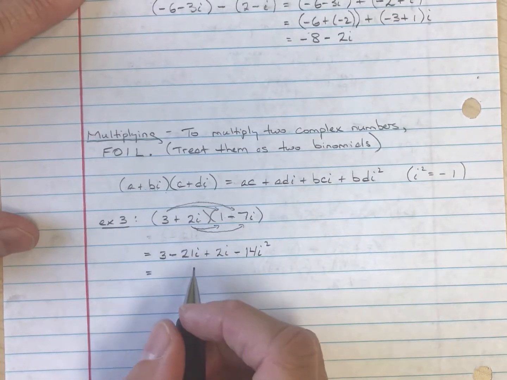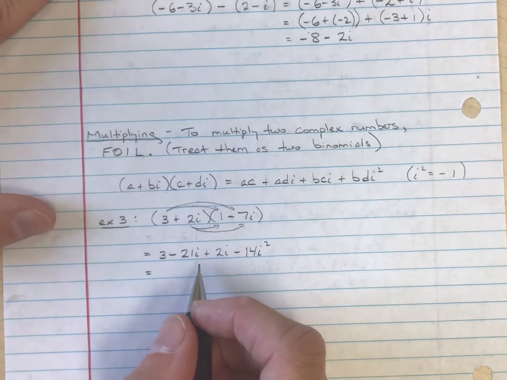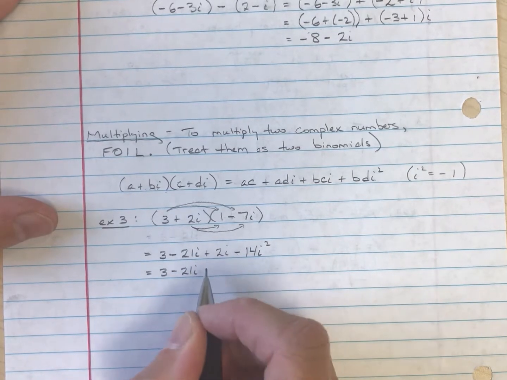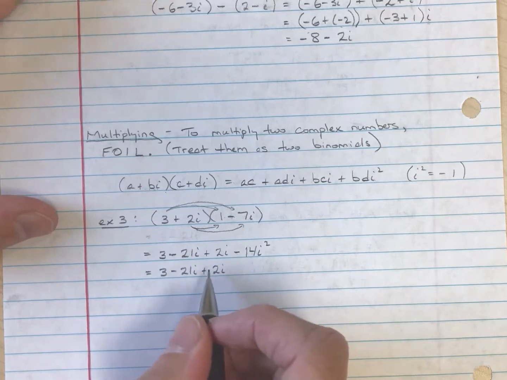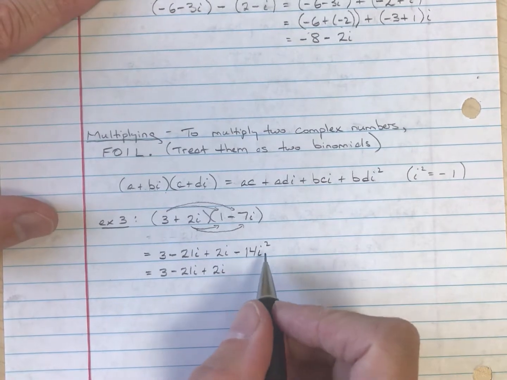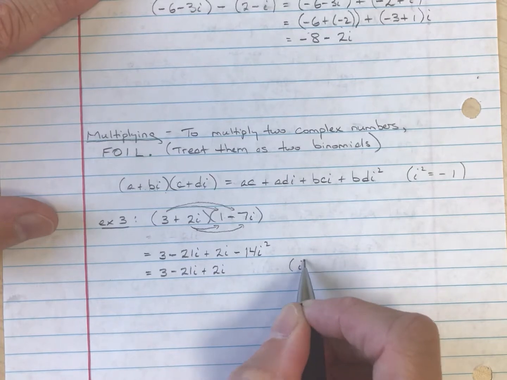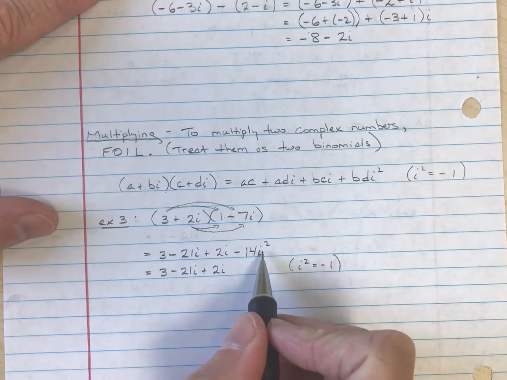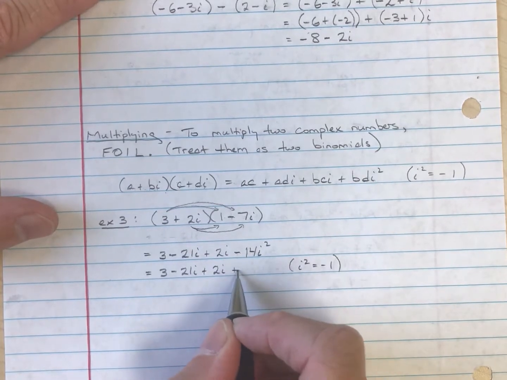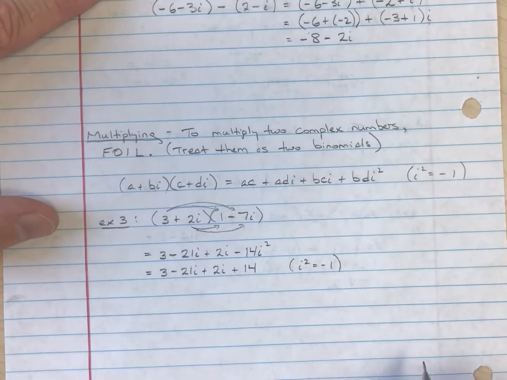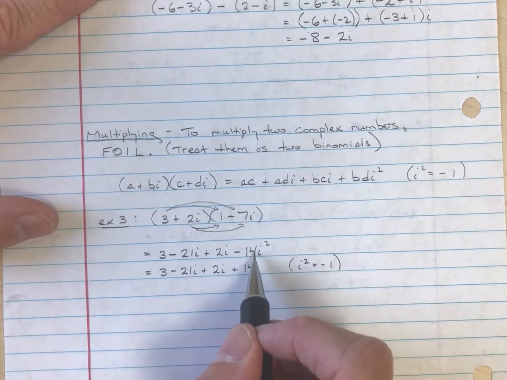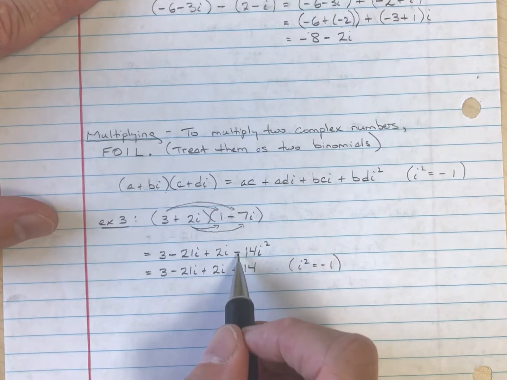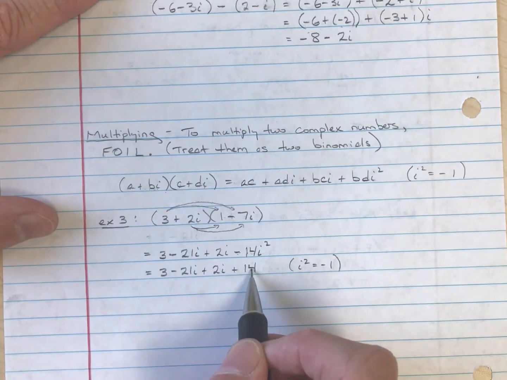Okay, now we start doing some simplification. I'm going to first address this. So I'm going to copy 3 minus 21i plus 2i. Of course, you could combine those. You'll probably get quicker as you get good at it. But let's remember, i squared equals negative 1. So this is a negative 1 here, and a negative 1 times a negative 14 is a positive 14. Okay, so subtracting 14i squared is subtracting 14 times negative 1. And subtracting 14 times negative 1 is the same as adding 14.